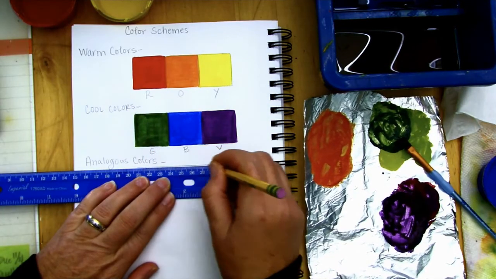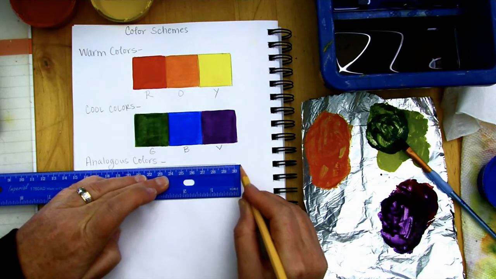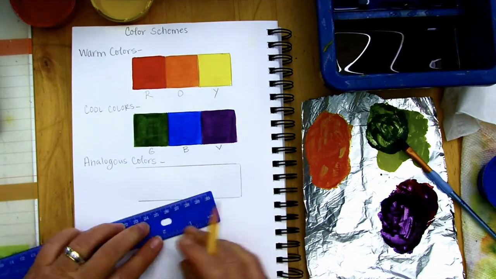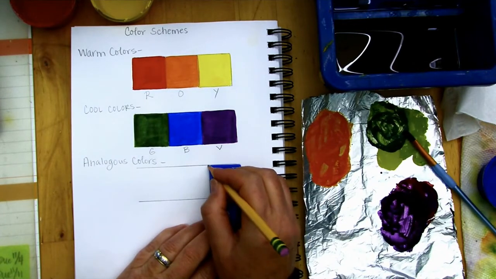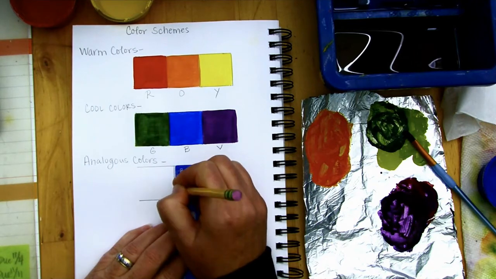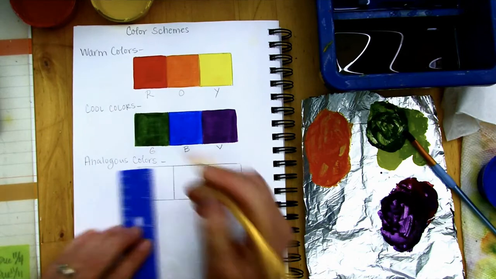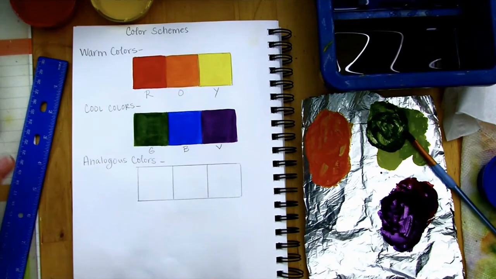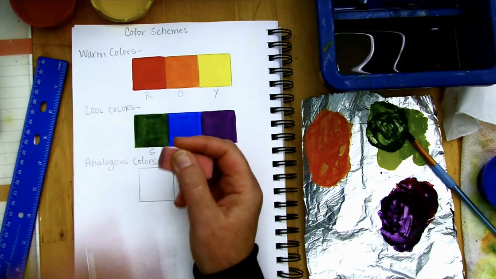We will set up 3 boxes for our analogous color scheme. So just like we've done before, using our ruler as our template. And then just clean up any extra lines that you have from those boxes so they all look uniform and cleaned up and nice to use.